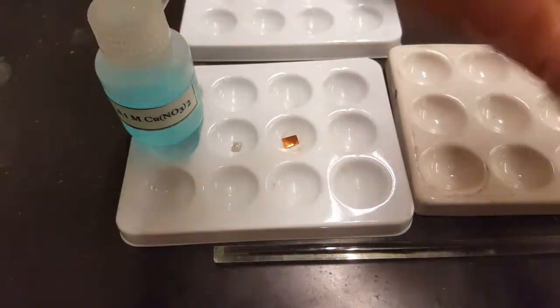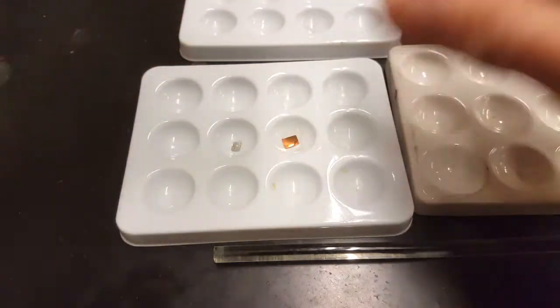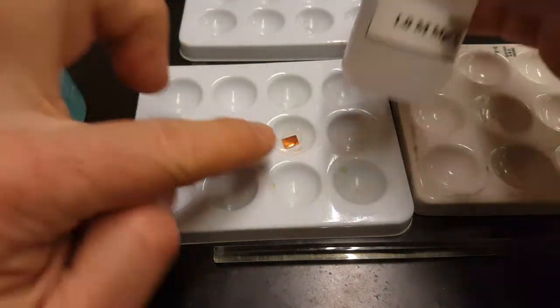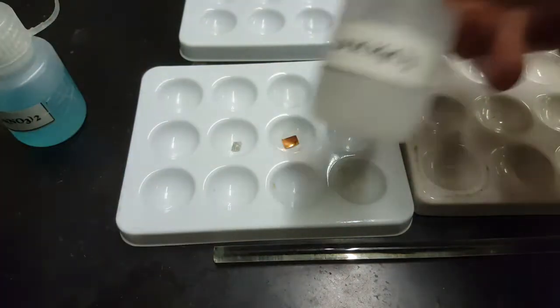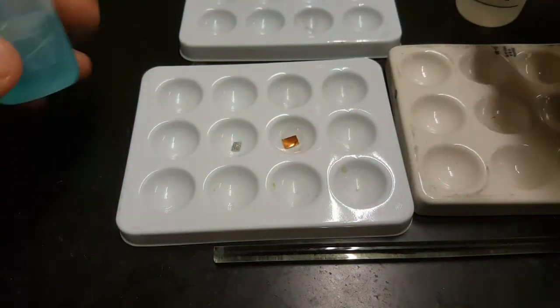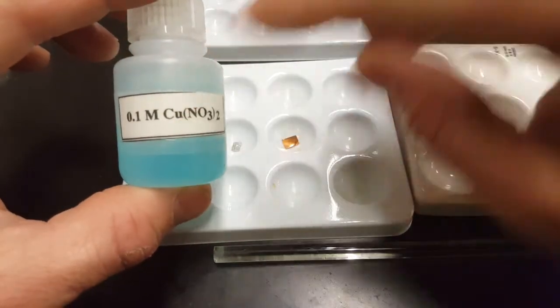And I put 2 drops in to orient the piece in the right direction. So what I've done here is I put copper with magnesium ions, and now I have solid neutral magnesium with copper cations.